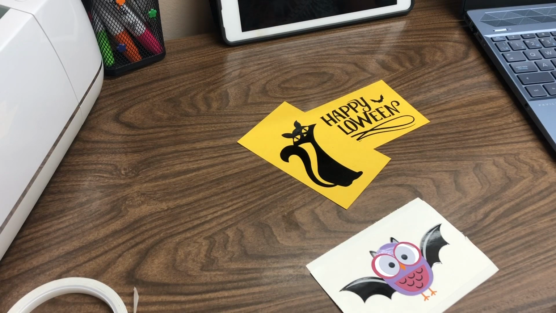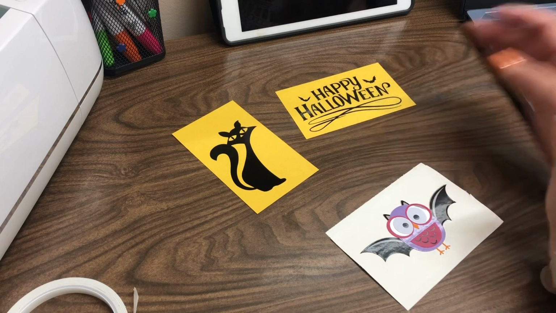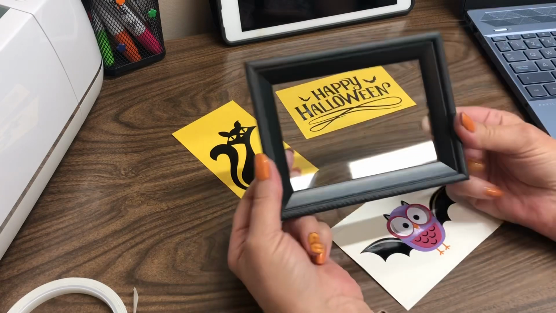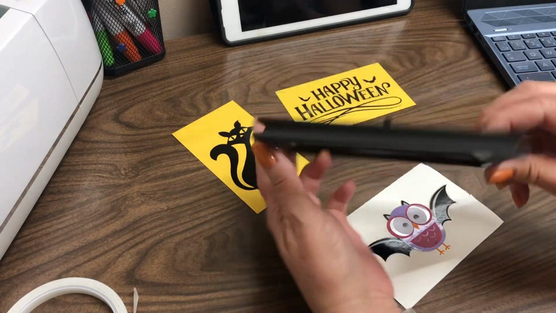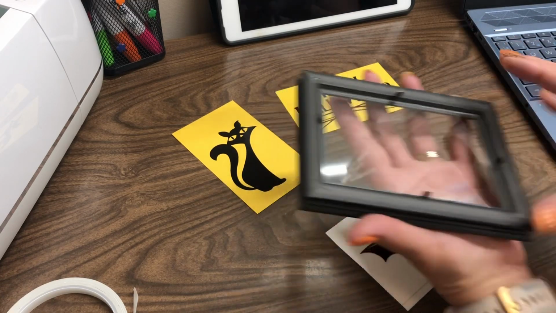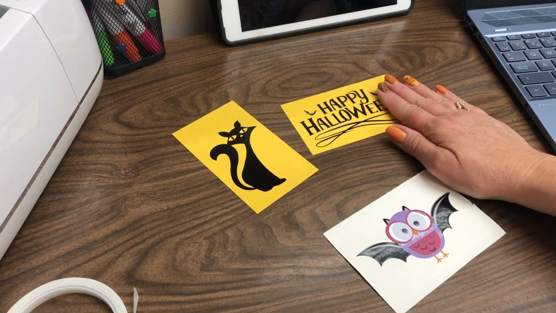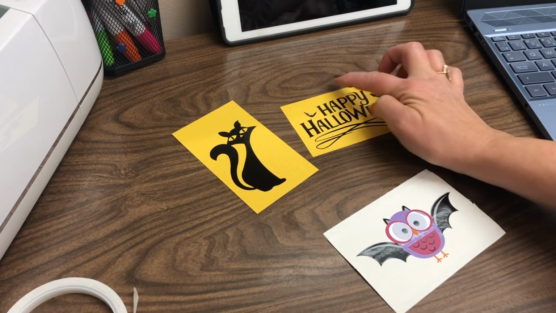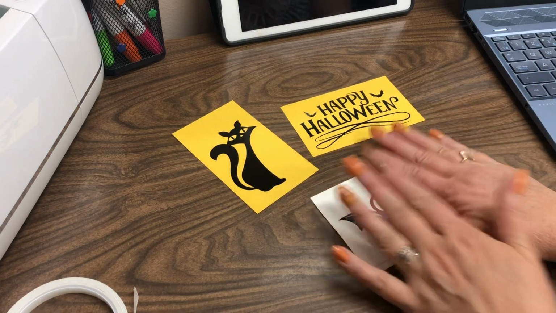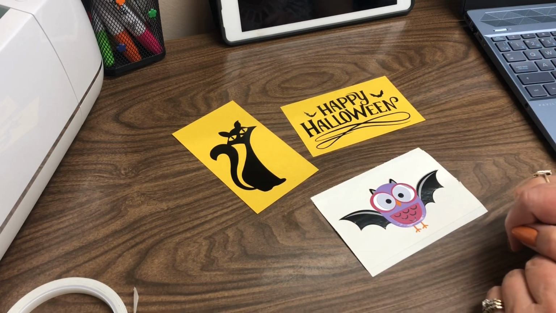All right, so it appears that I made a mistake when I was cutting. I measured the glass from the frames. So again, these are the frames I'm using. I measured the glass and it is 3.5 inches by 5 inches. But when I cut my cardstock out, I cut it 5 inches by 3 inches. So what I'm going to do to fix it, because I'm not just going to throw these away, I think they're too cute and we're crafters, we'll make things work.